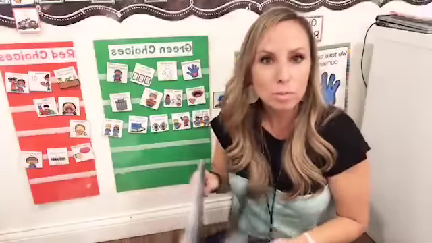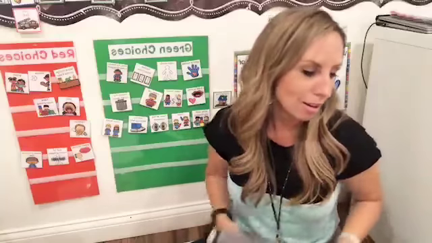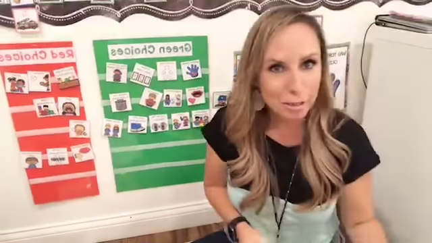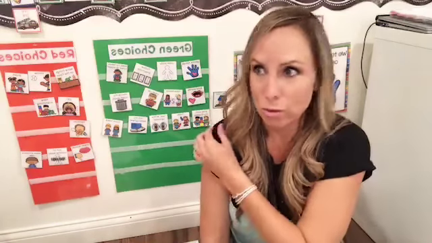So you can read one of those books and talk about how and reteach your green and red choices, because just because you teach it once does not mean you're done teaching it all year, because we all know we have to keep teaching those social skills over and over and over, because those are those soft skills, right? They're those people skills. Those are the hardest ones to learn because they're the hardest for adults, right?